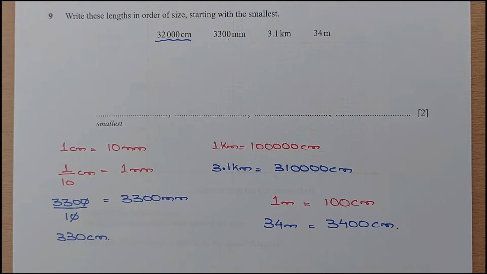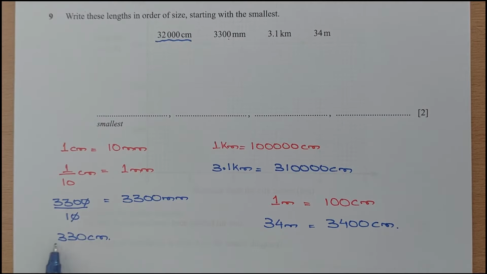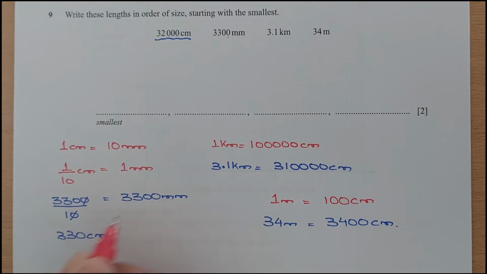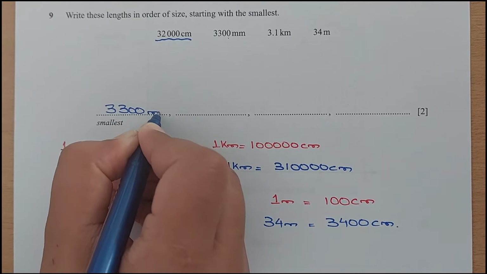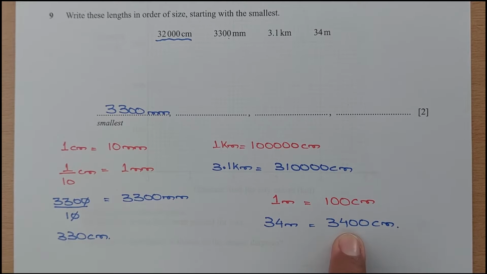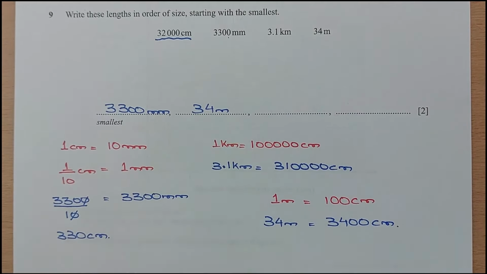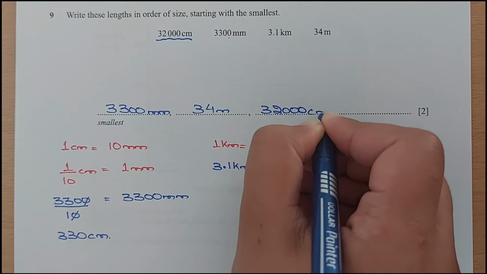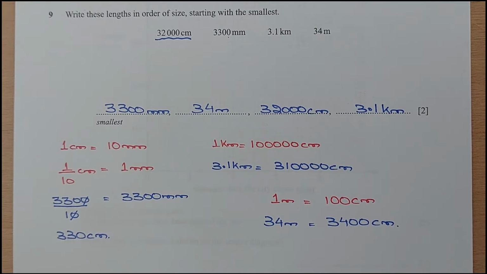So for centimeters we have 32,000, 330, 3,400 and 310,000. The smallest one is 330, and that is equivalent to 3,300 millimeters. The next one is 3,400 centimeters, and that is 34 meters. The next one is 32,000 centimeters, and the biggest is 3.1 kilometers. So we have arranged all the lengths.